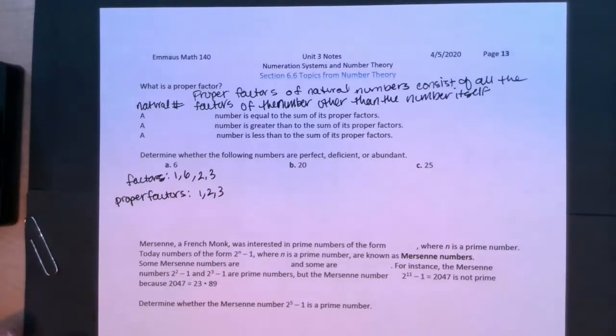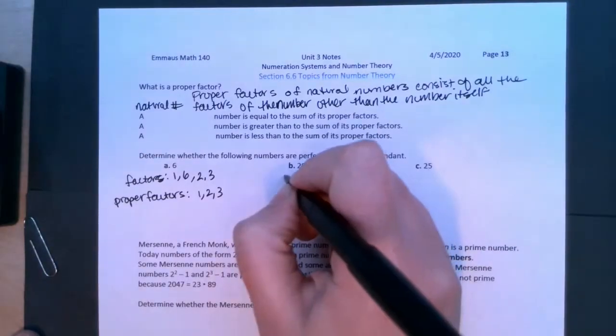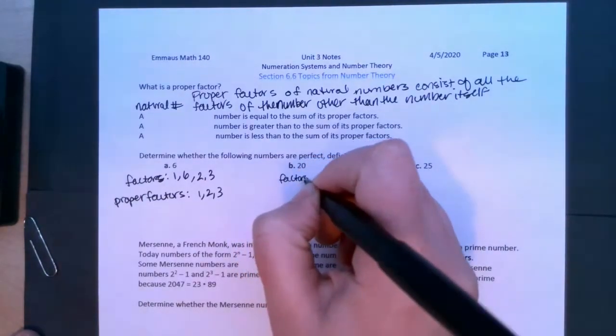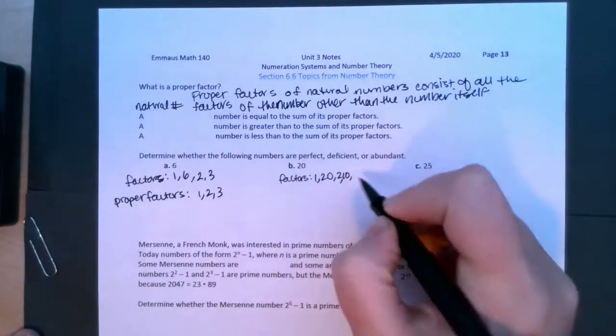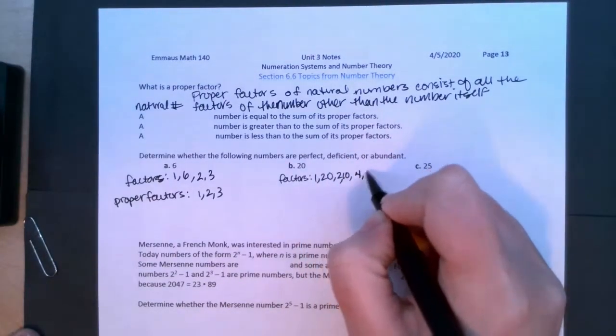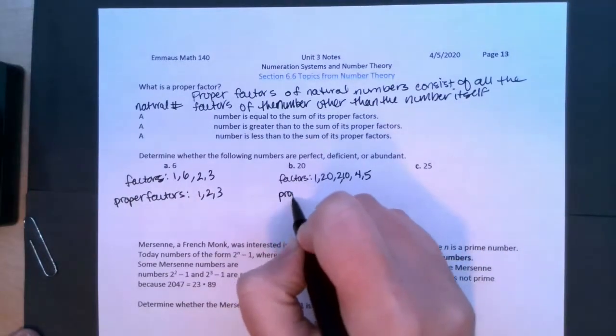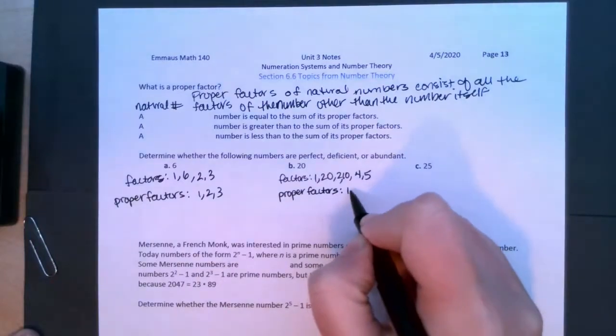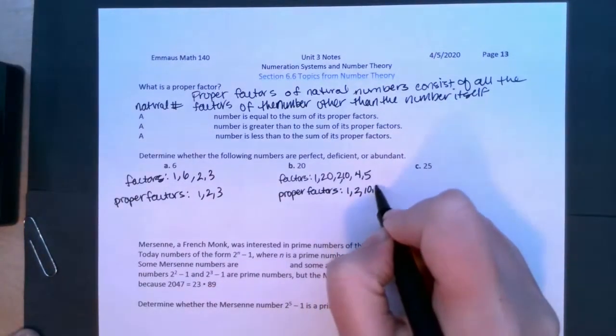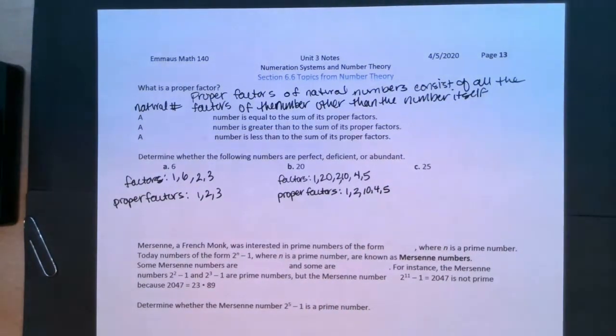Alright, now that you've had a chance to do it, we're going to run through it quick. So just plain factors, what we're used to here. We have 1 and 20, 2 and 10, 4 and 5. But the proper factors would only be 1, 2, 10, 4, and 5. And again, that's because it's all the numbers except that number itself.